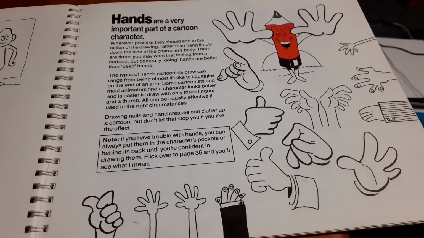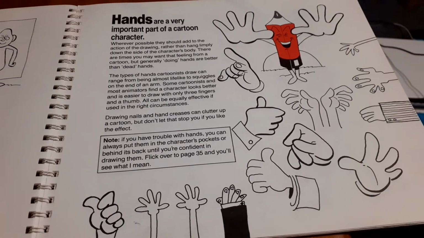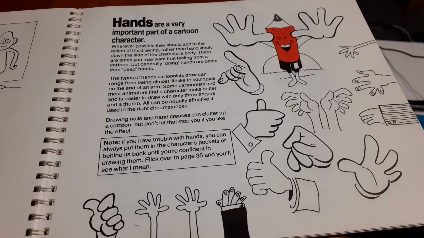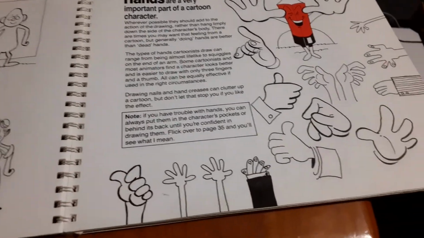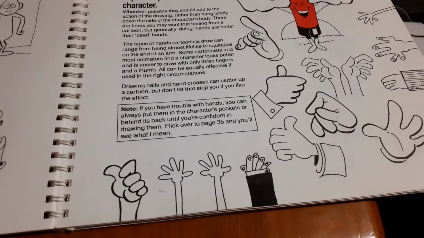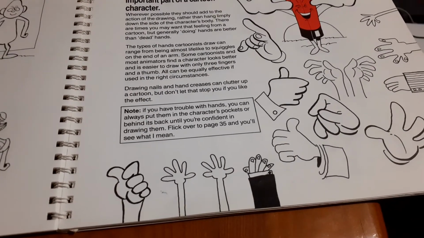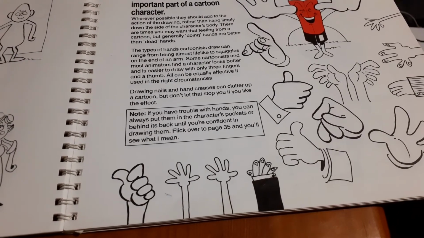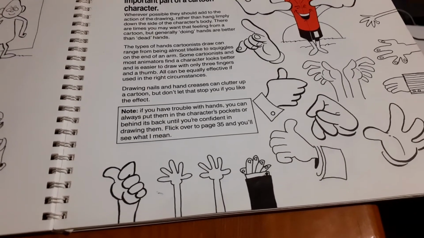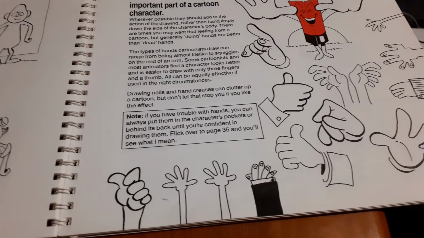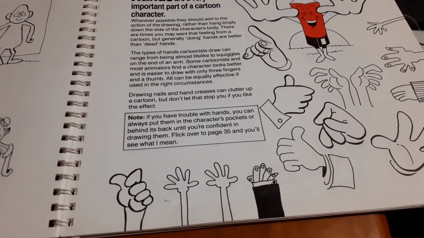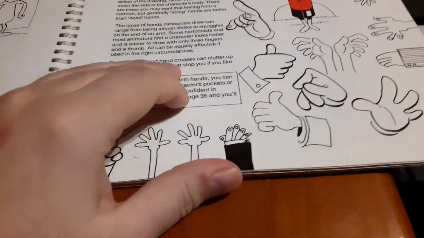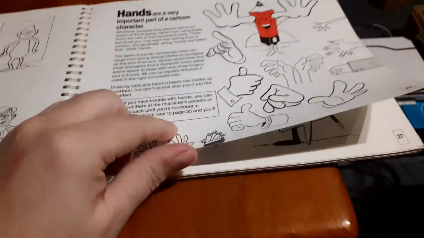Drawing nails and hand creases can clutter up a cartoon, but don't let that stop you if you like the effect. Note, if you have trouble with hands, you can always put them in the character's pockets or behind its back until you are confident in drawing them. Flick over to page 35 and you'll see what I mean. Yeah, that's a pretty nasty habit to get into, but you could always do that if you're beginning, I suppose.